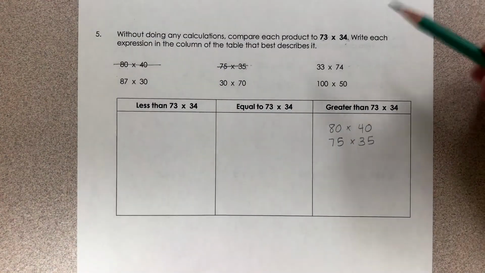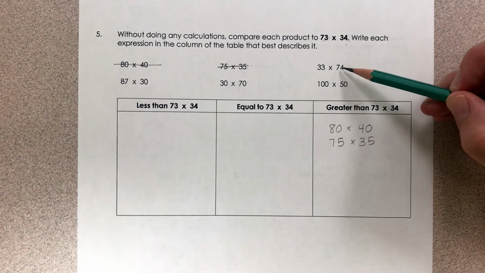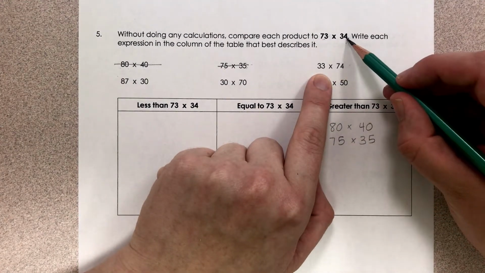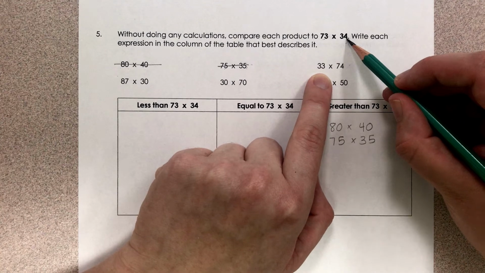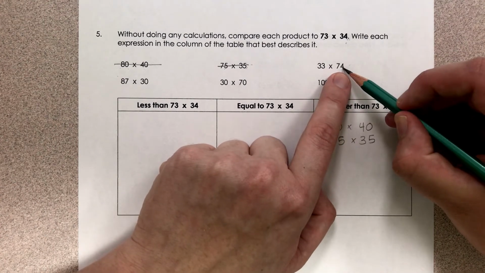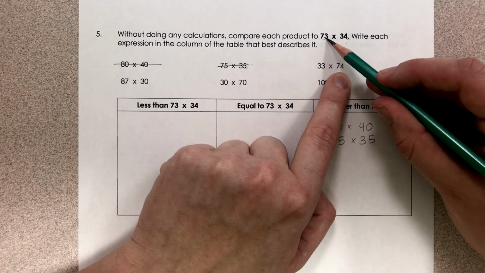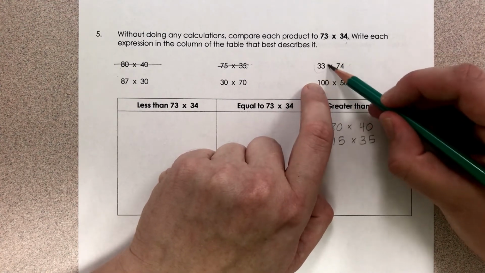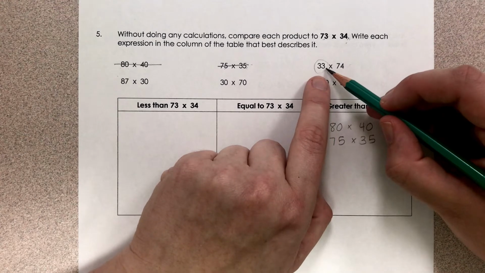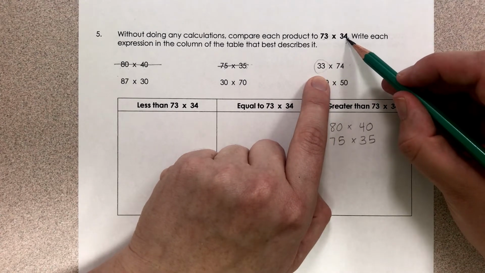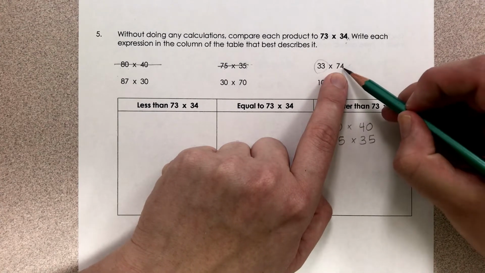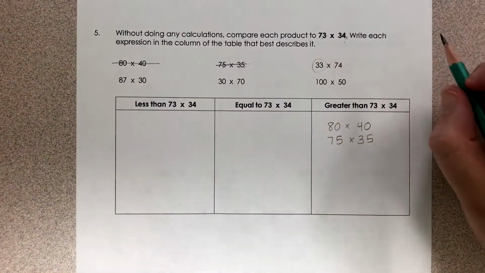All right, so for this problem, we can see that 33 is 1 digit less than 34, and 74 is 1 digit more than 73. So although this number is 1 less than the 34, this number is actually 1 greater than the 73, so they actually balance each other out.